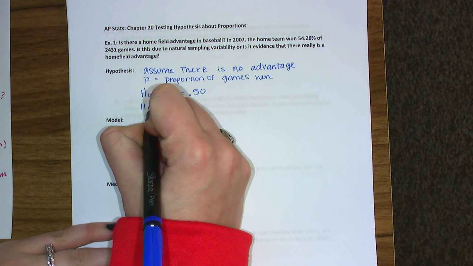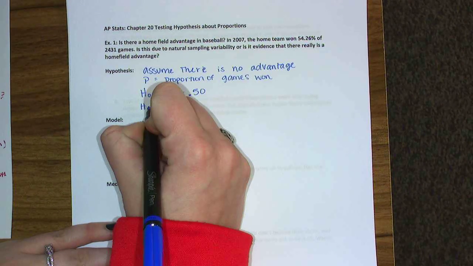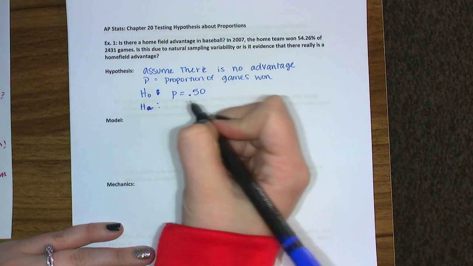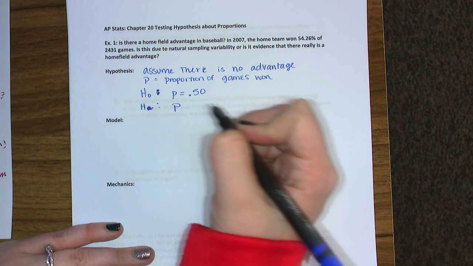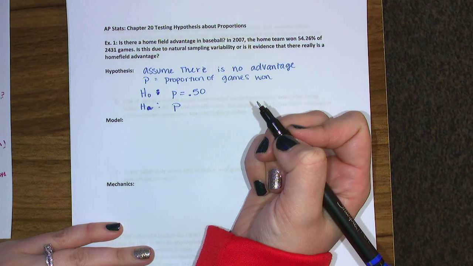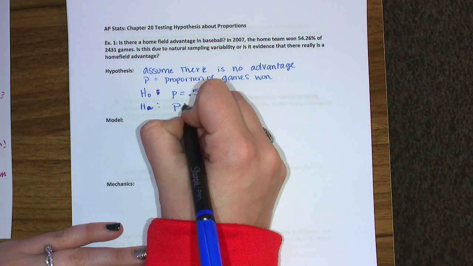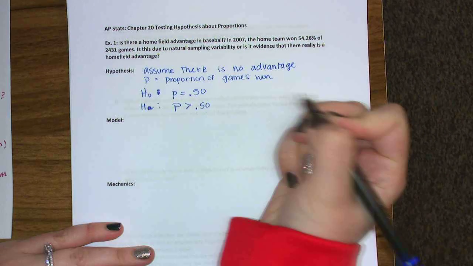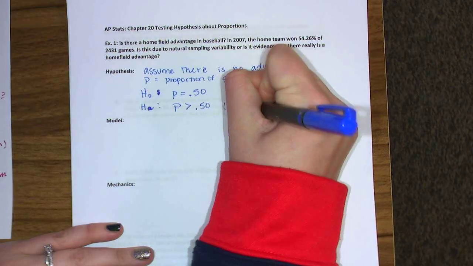And then our alternative hypothesis, it's a little a, you know, it's there. And we want that there is home field advantage, so basically that would mean that it's a greater than problem. So greater than 0.5. And so, like I said, this indicates that the home team wins more often.